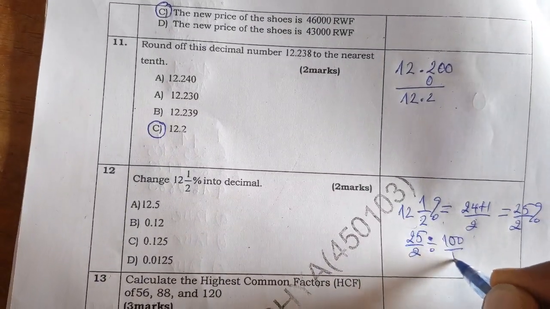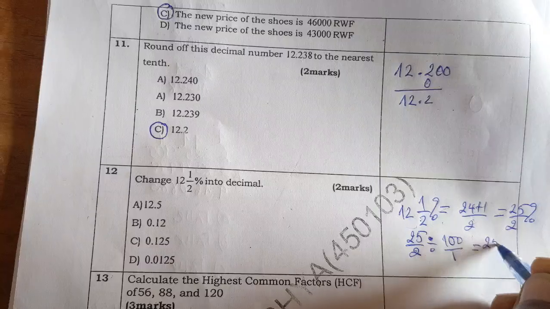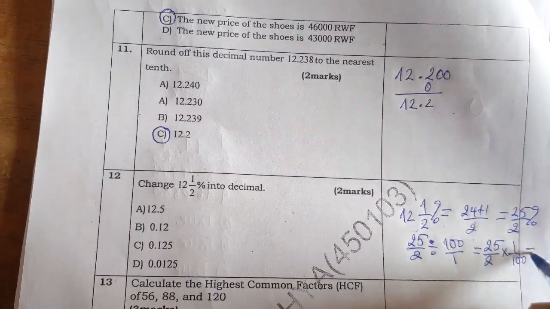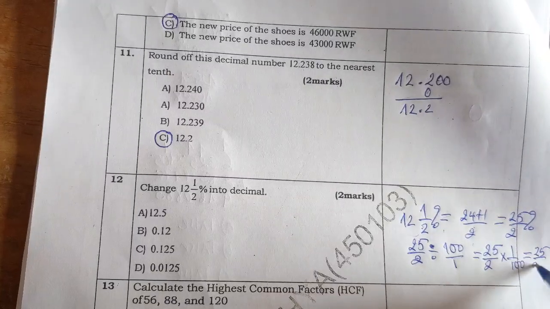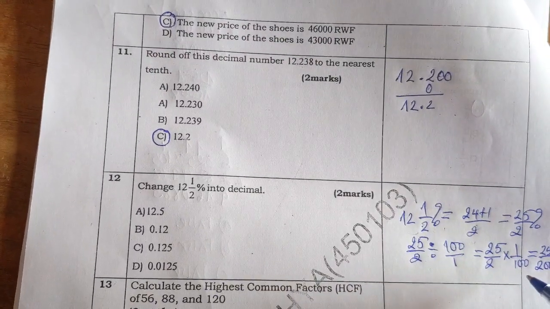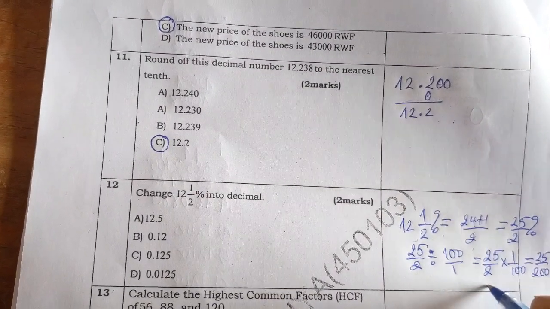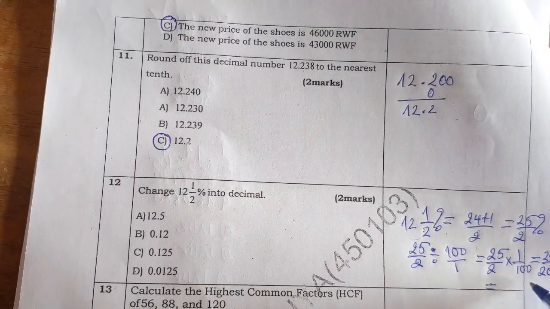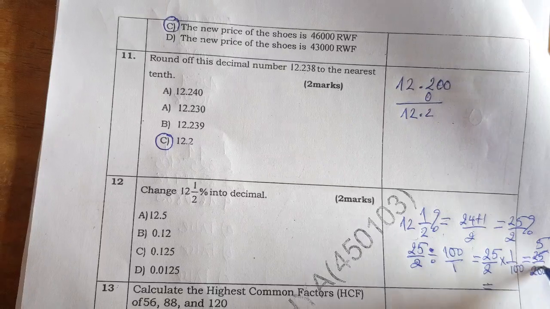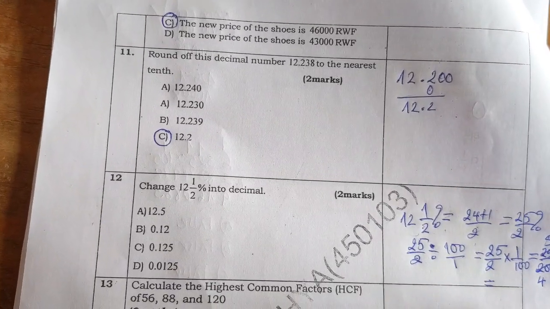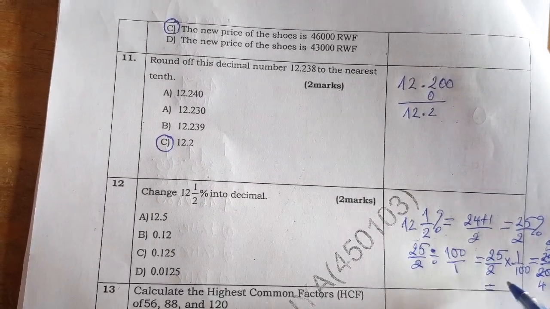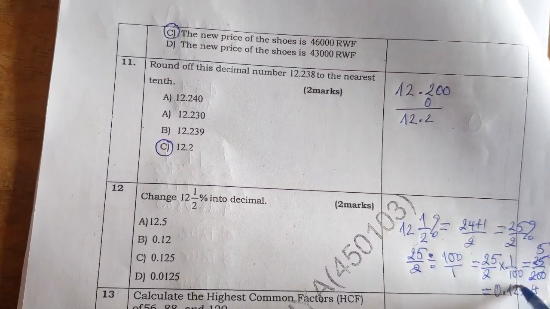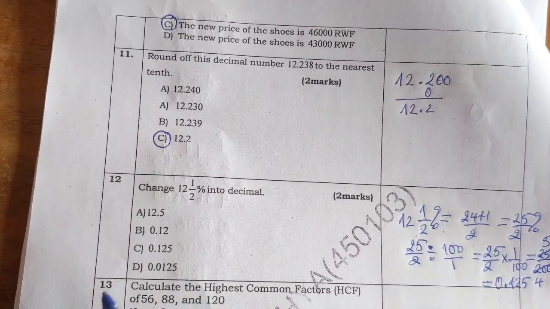That becomes 25 over 2 times 1 over 100, which is equal to 25 over 200. Once I divide, we get 5 over 400, and then the correct answer will be 0.125. The correct answer is C.